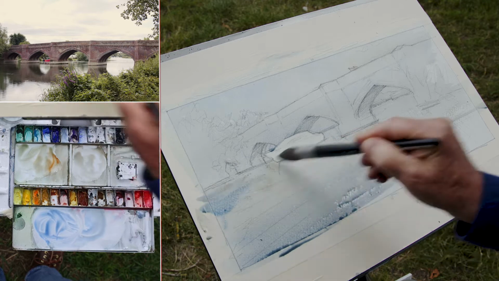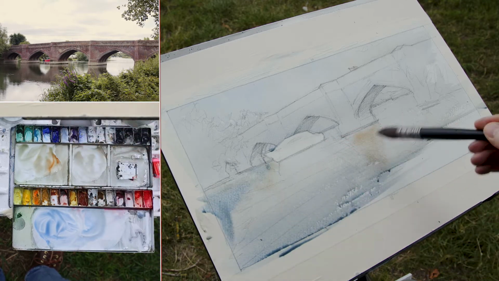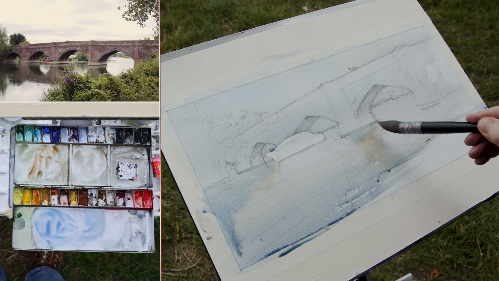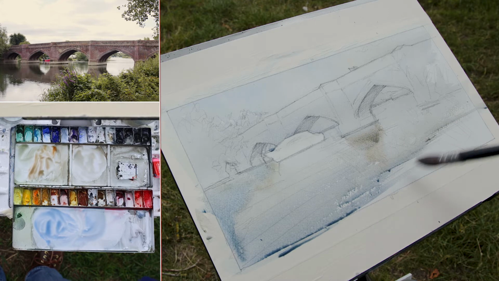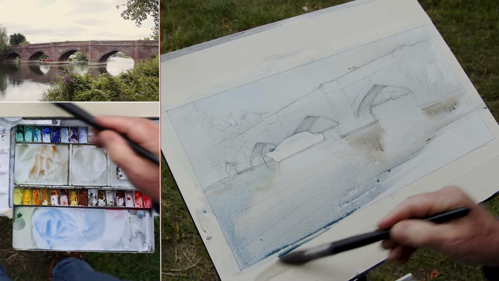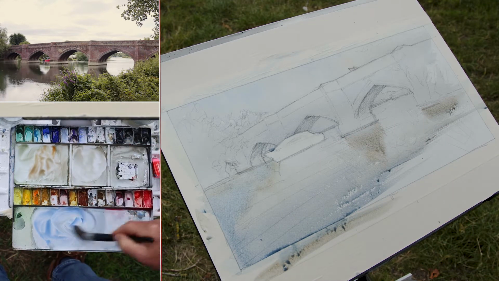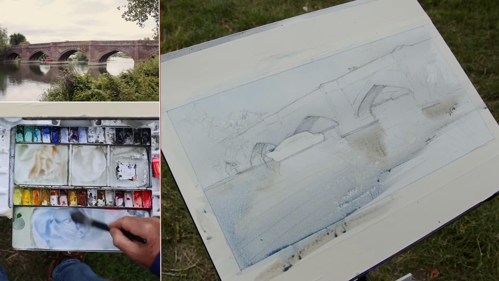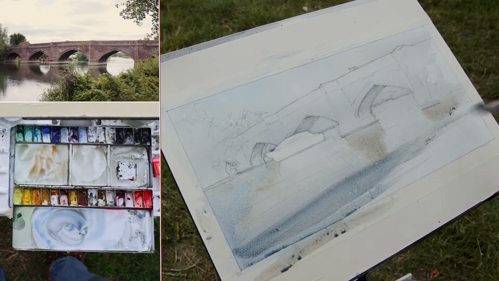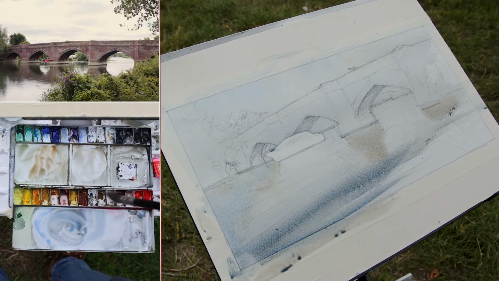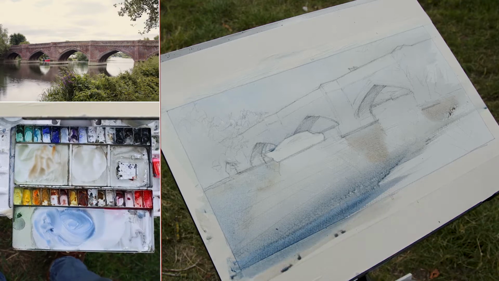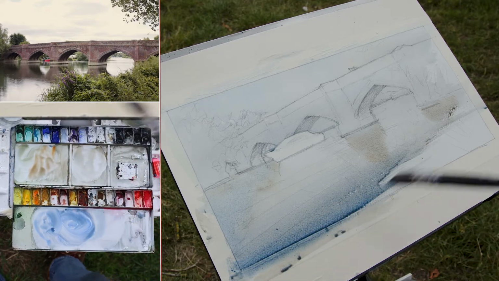Little boat coming into view here. And I'll just go back in here, a bit more darkness in this corner. Feels better. Yeah, that should help us later.